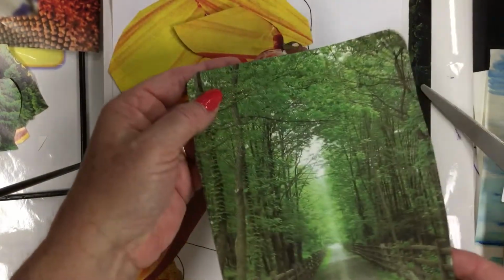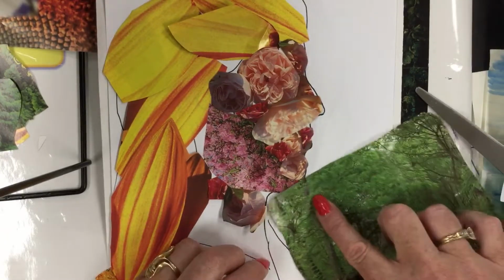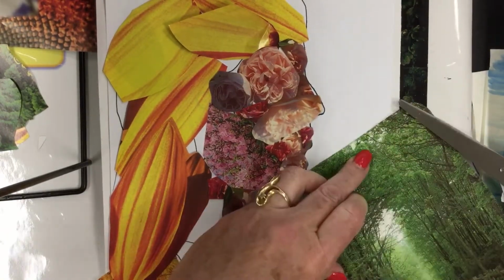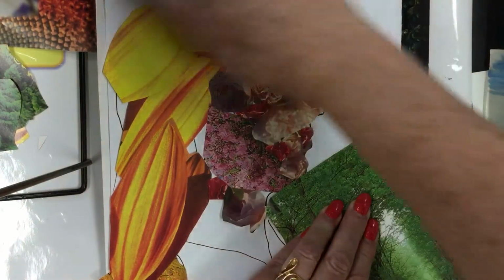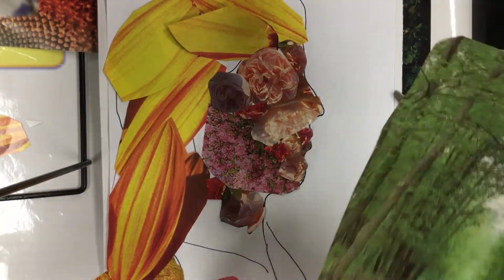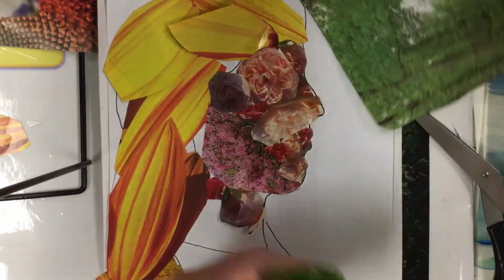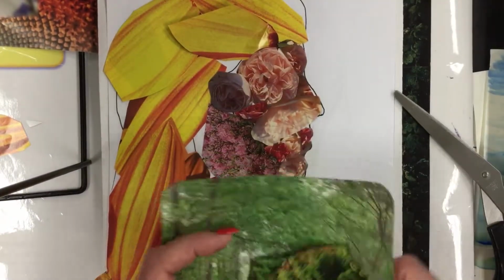For the background, this is what I've chosen here, just some of these trees, and I can just cut this up randomly. So I would place it here, then I would cut around this and just place this all on randomly. And if I ran out, I found a big piece of color, and this photograph has a lot of great color in it that's of similar value. And I would place that all around and glue that down.